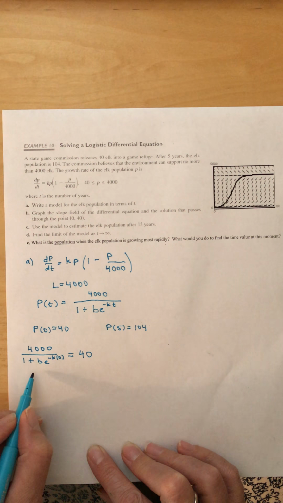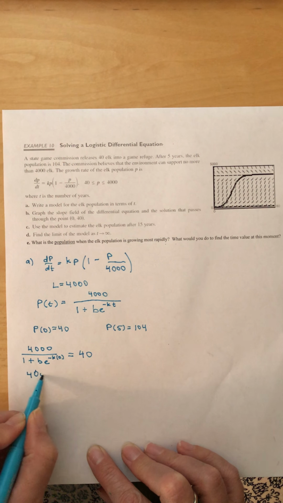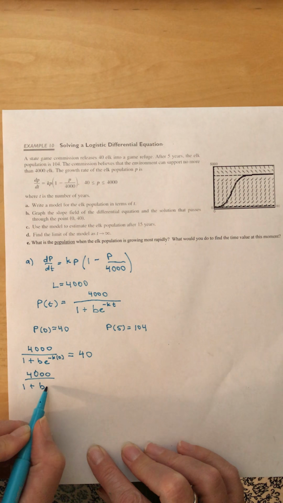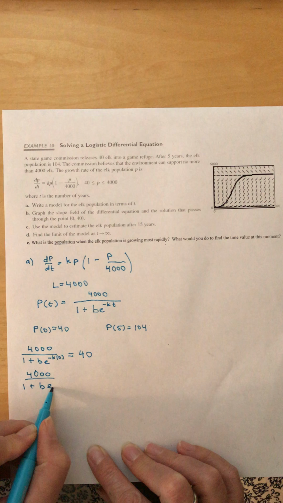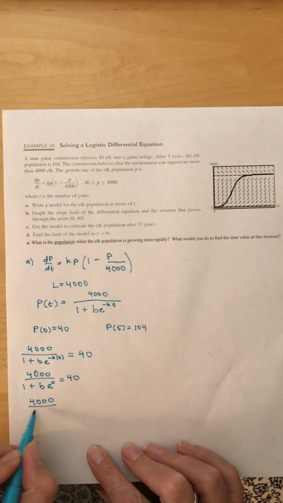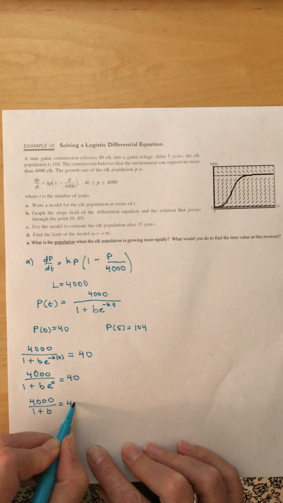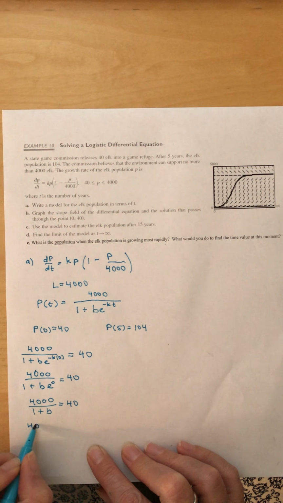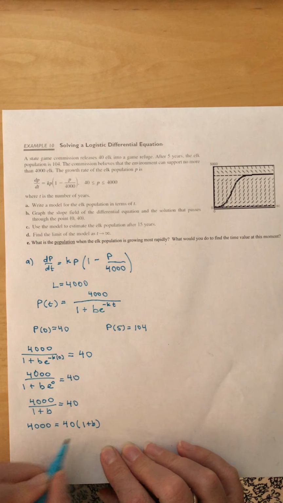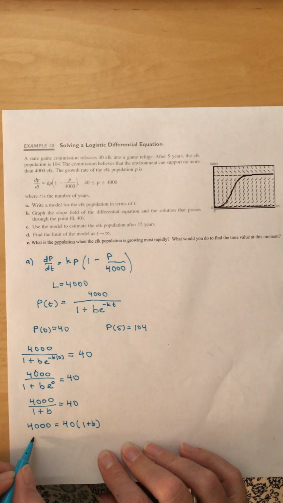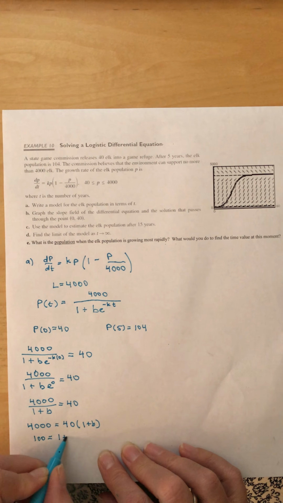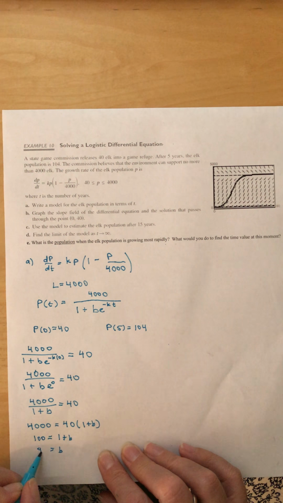And so this becomes 4,000 over 1 plus b e to the 0, which is just 1, which is 4,000 over 1 plus b is equal to 40. Then to solve this for b, I'm going to say that it's 40 times 1 plus b, and divide both sides by 40, so I get that 100 is equal to 1 plus b, or that b equals 99.